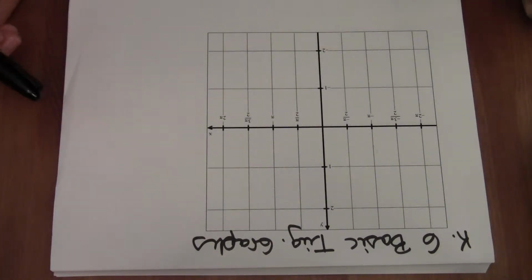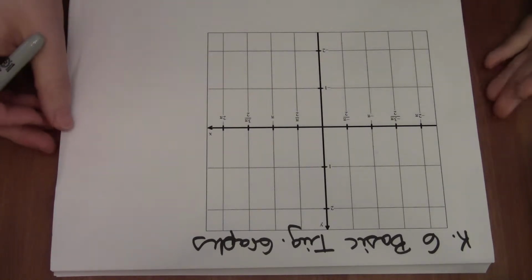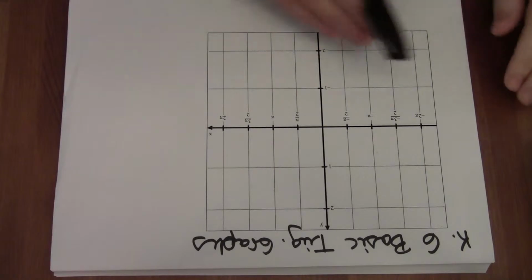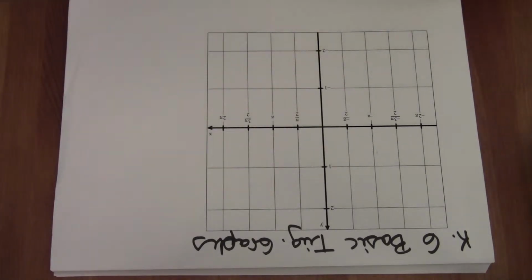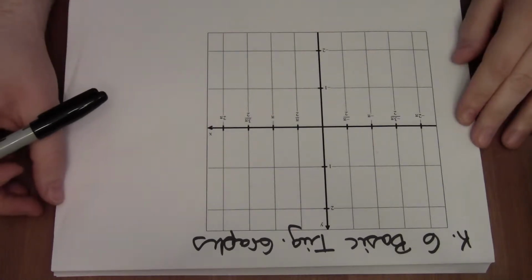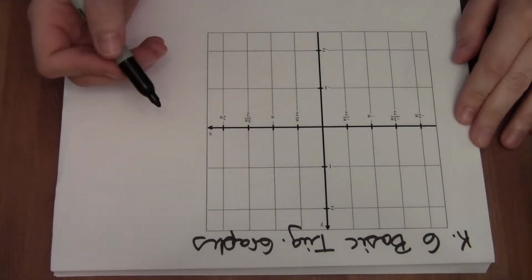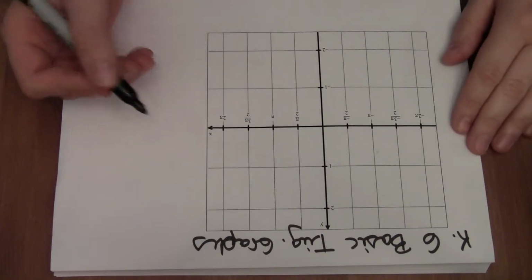Part K, 6 basic trig graphs. We're going to go through what the graphs of the functions y equals sine x, cosine x, and all the other things look like. And by the time we're done, we'll be able to add these 6 basic trig graphs to the other 13 basic graphs we looked at earlier, and then start applying transformations to those. These are 6 more graphs you'll have to be able to sketch without a whole lot of thinking.